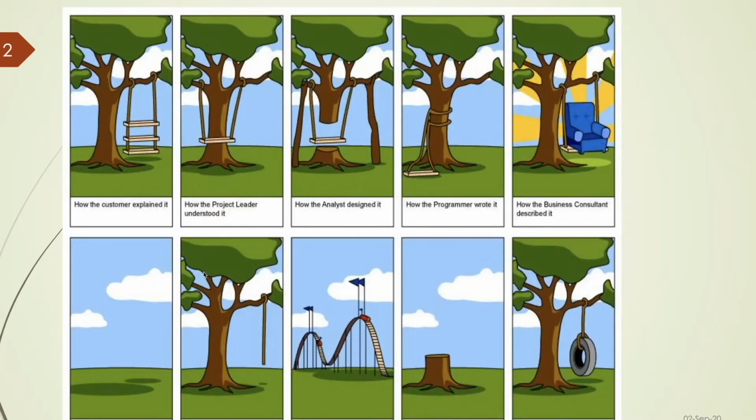Certainly, the cartoon that is in your textbook, we have borrowed this for the display as well. It shows exactly why communication is important. It started off with the customer explaining what he or she wants. Then the next representation is what the project leader understood it to be. Then the analyst, based on what the project leader said, designed it. So you can see a difference there, right? Then we progress to how the programmer wrote it. Still different. Something is wrong.